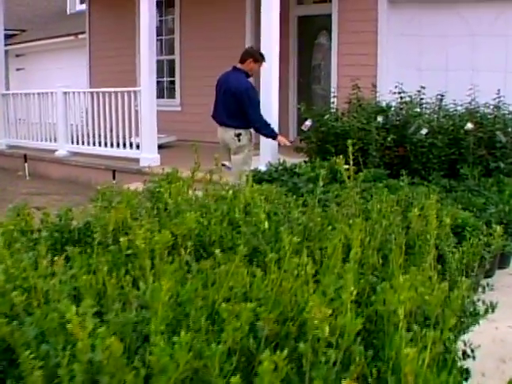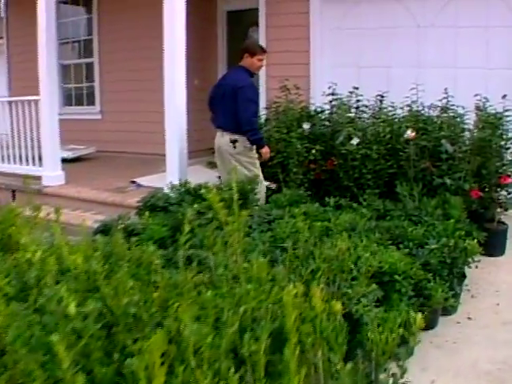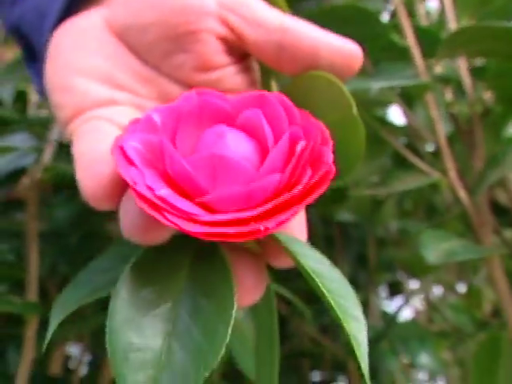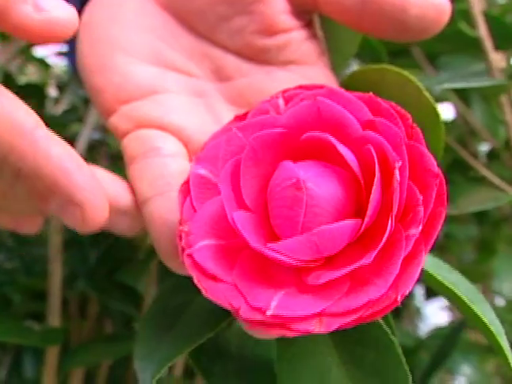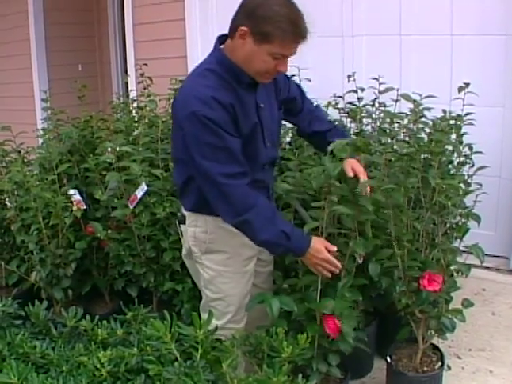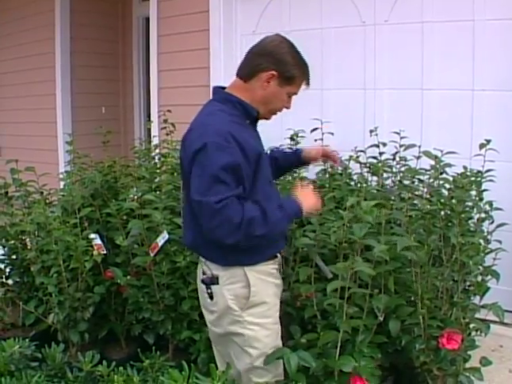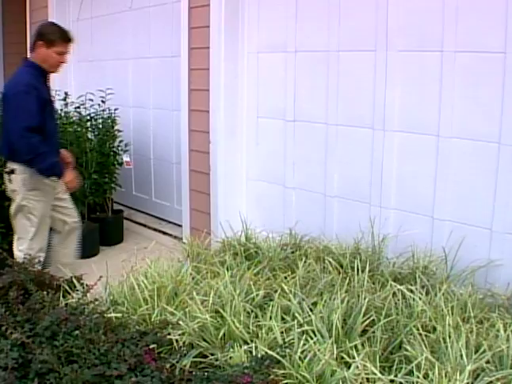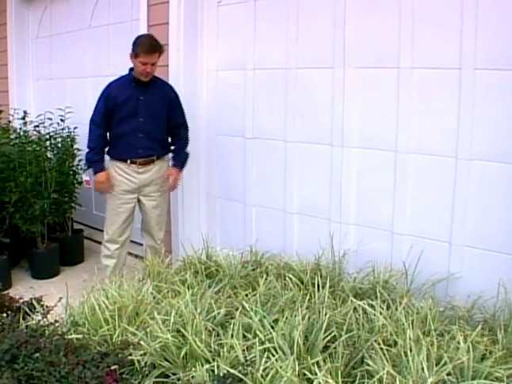We've got some low growing green plants, but look at the flower color on this camellia, Rosa plena. In the middle of the winter season here, it has a beautiful showy flower that is really only going to get bigger and better as they grow. So we'll use these in some areas where we need some taller shrubs. We've got the Aztec grass for contrast and color.